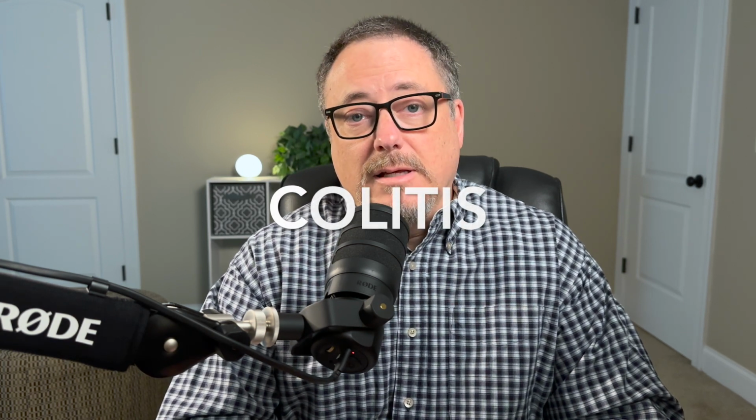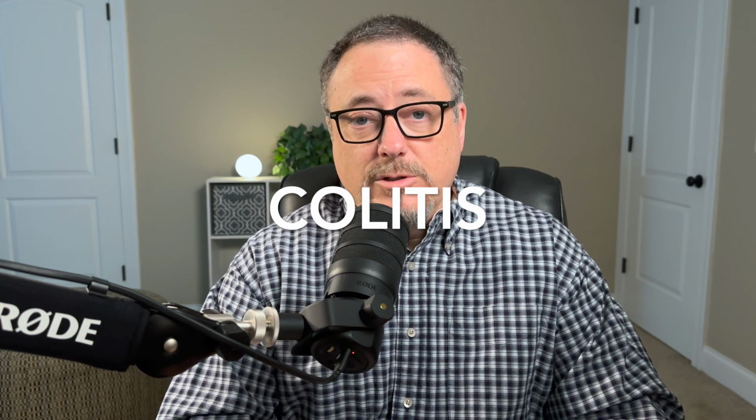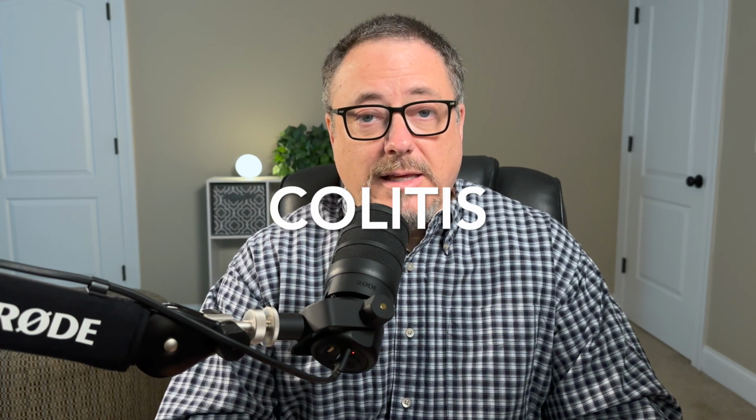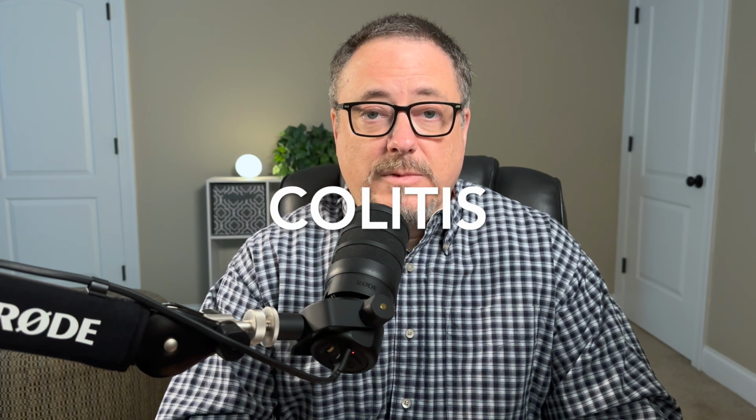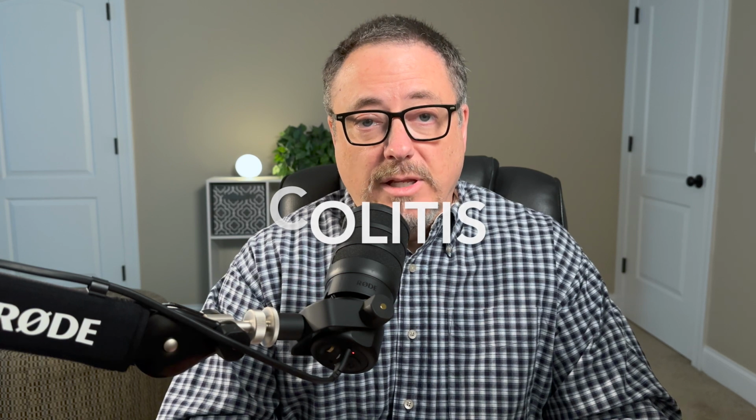And the last item on my list that can cause pain in the left upper quadrant is a condition called colitis. Now, this is either an inflammation or an infection in your intestines. It causes swelling. It can cause diarrhea. Sometimes it can cause constipation. Sometimes it can cause bleeding with your diarrhea. It just really depends on what the ultimate cause is.